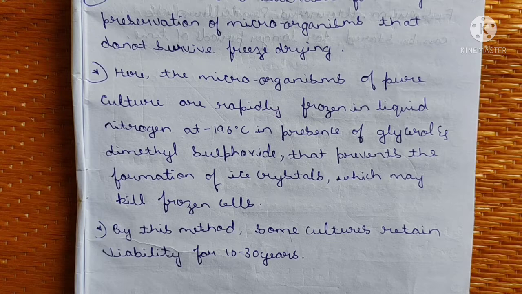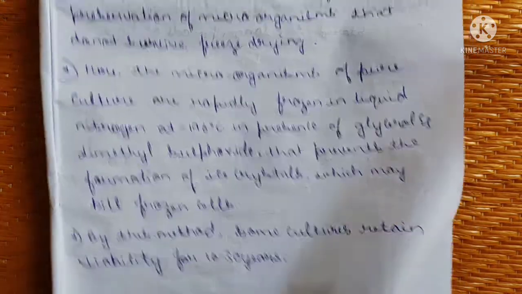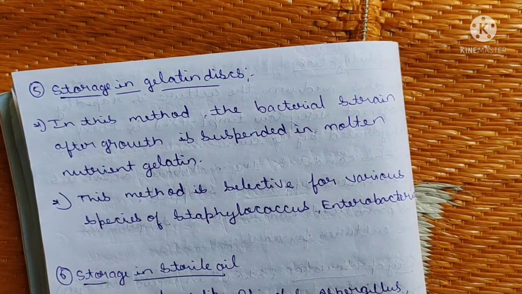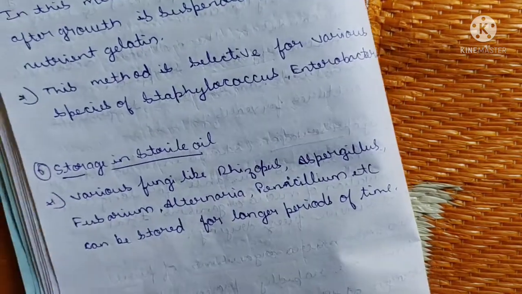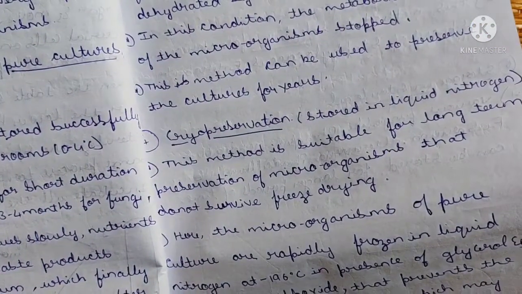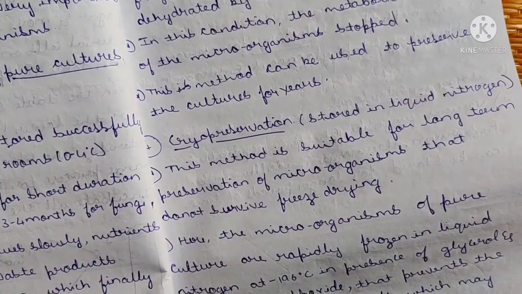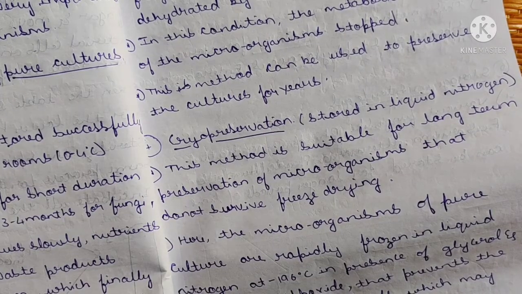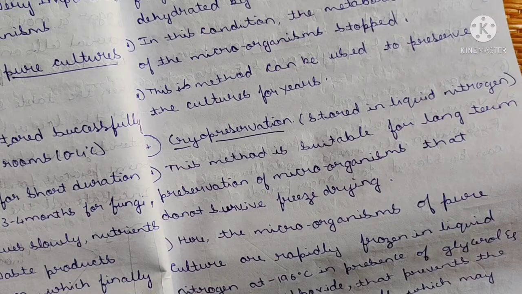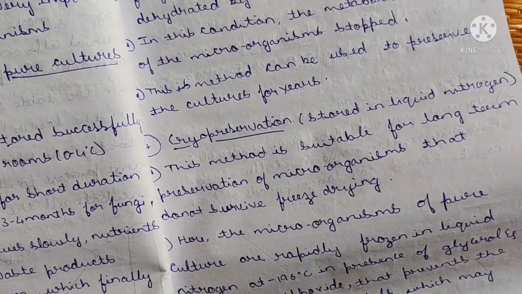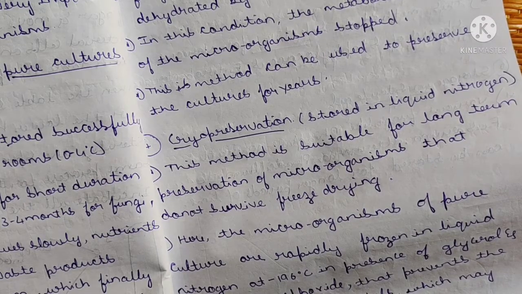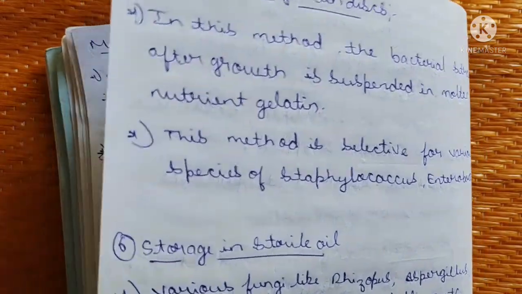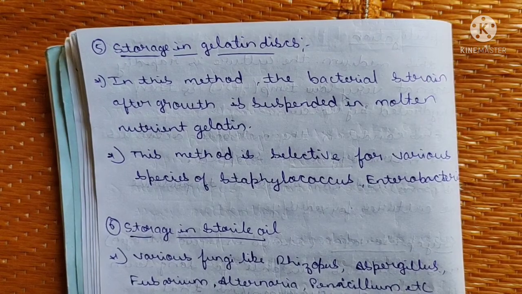Now, these are the remaining two short techniques I will tell you. One is storage in gelatin discs. One more, my dear brothers and sisters, the cryopreservation. This is very important to store pollen grains. We are storing the pollen grains using this type of preservation, that is cryopreservation or liquid nitrogen preservation, to study their development. Then storage in gelatin discs.